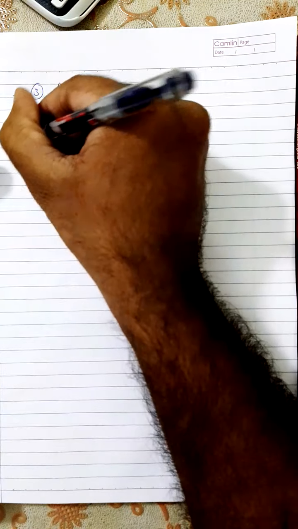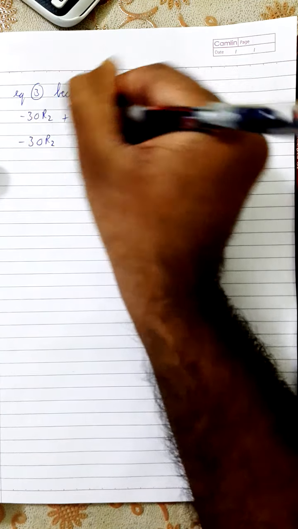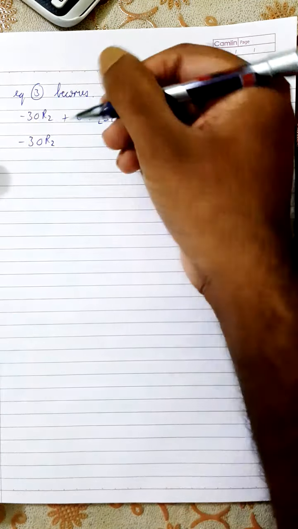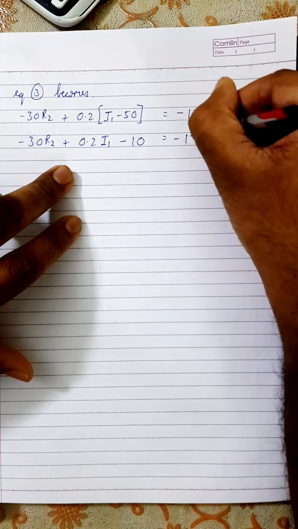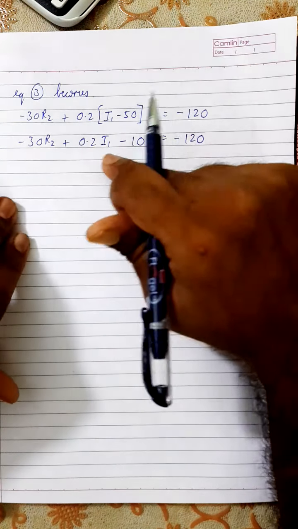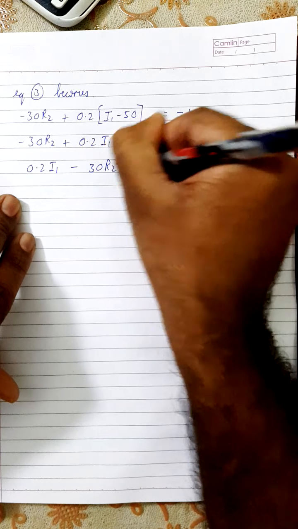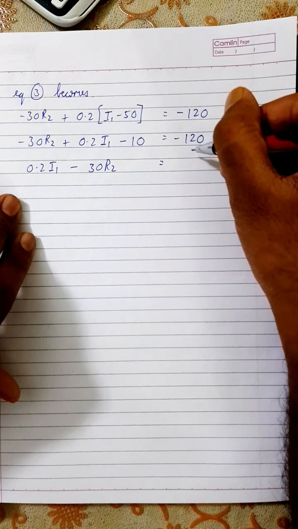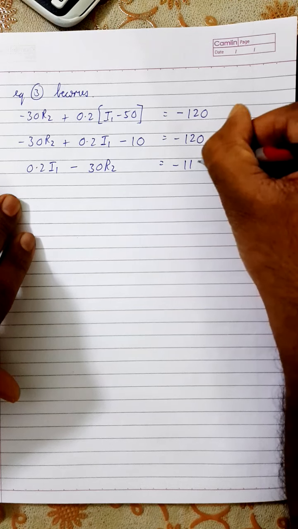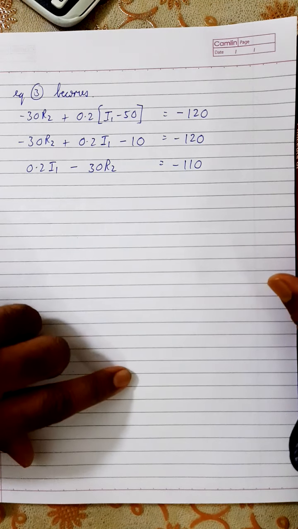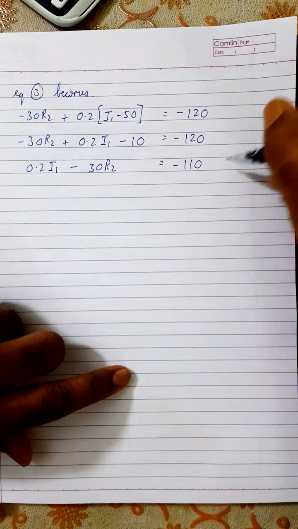This can also be written as minus 30 R2 plus 0.2 I1 and 0.2 into minus 50. 0.2 into minus 50 is minus 10, is equal to minus 120, right? So in other words, 0.2 I1 minus 30 R2 is equal to minus 120 plus 10, which is minus 110. Okay, so now I found the new equations.